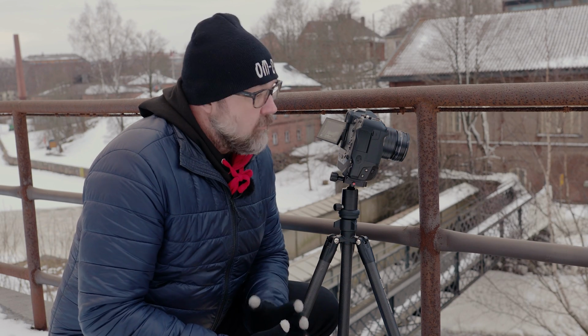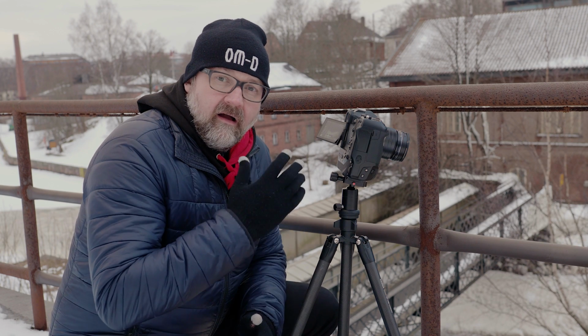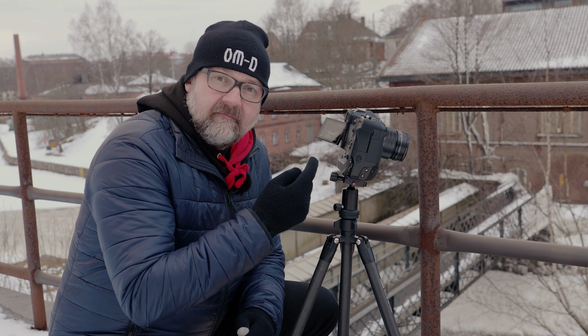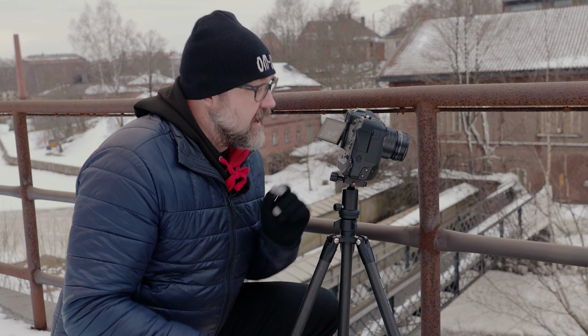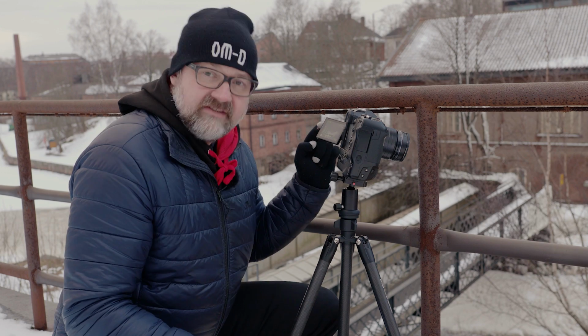And then the next very interesting thing to try is, what if I add Live ND to an ND filter 32? So then it should be 10 stops, when I have 5 here and 5 here. Let's see what happens.